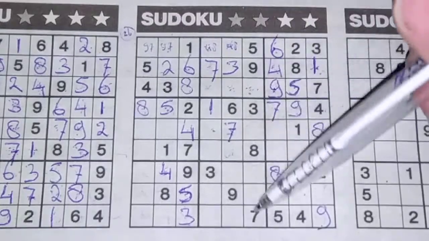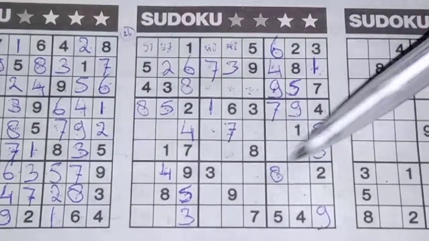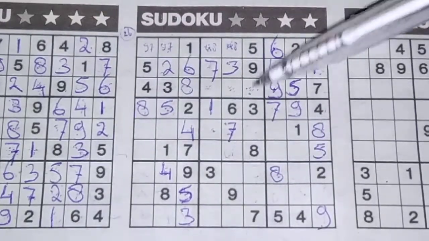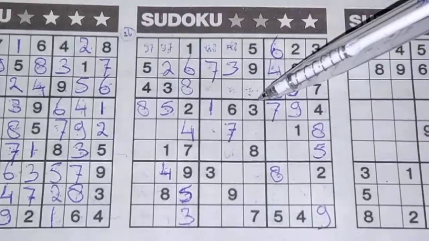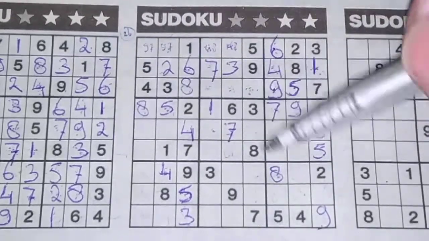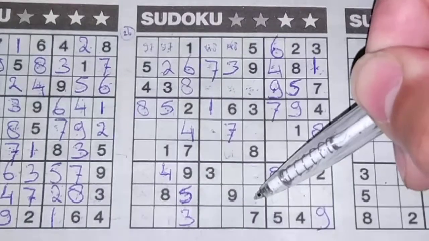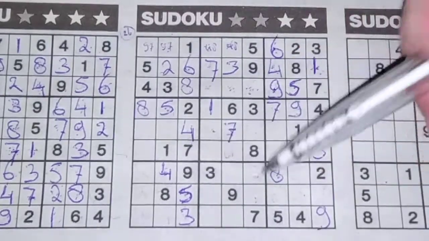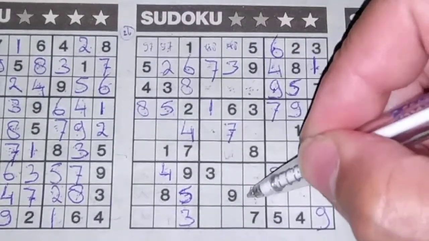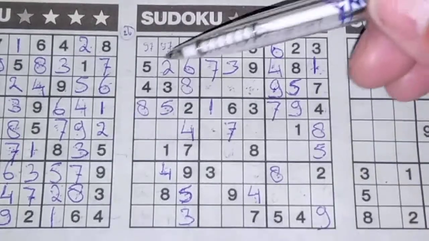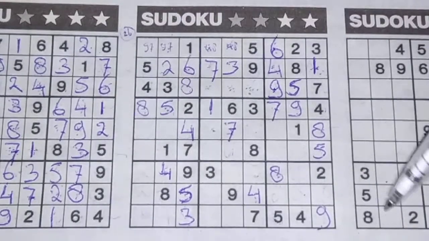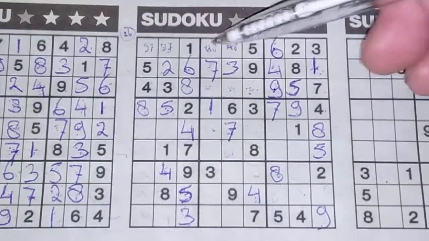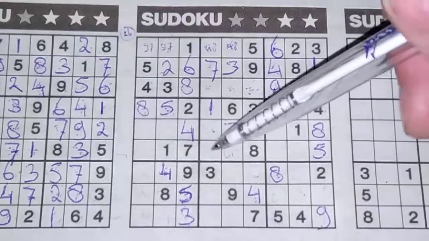Yes, in this column, 4 missing numbers. One of the missing numbers is a 4. We see here 4, so no 4 there. Here 4, no 4 there. So the 4 could be here or could be there. We see here 4, no 4 there. The only place for the 4 should be here. And no. I need 2 4s there. Here also 2 4s.